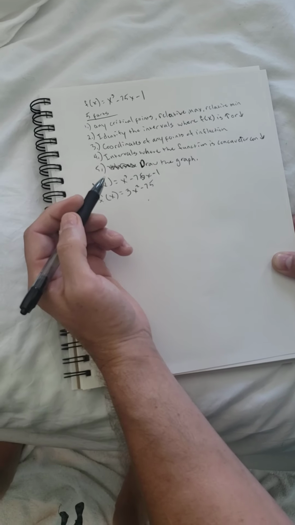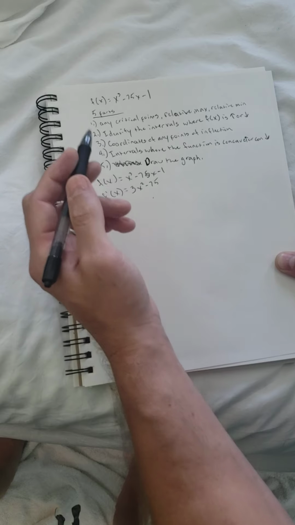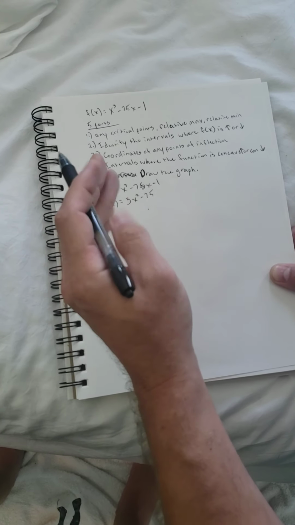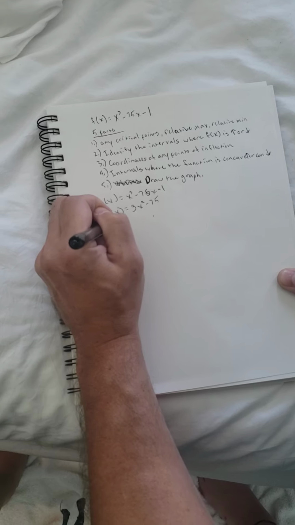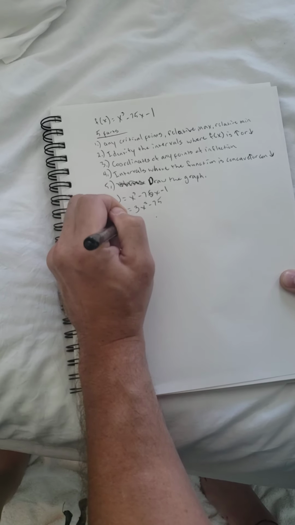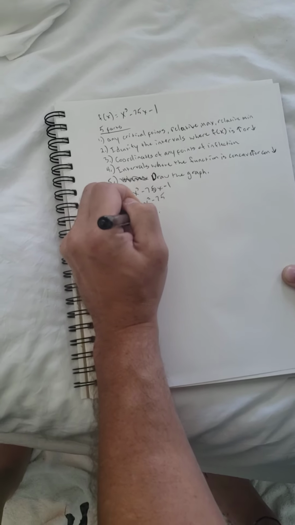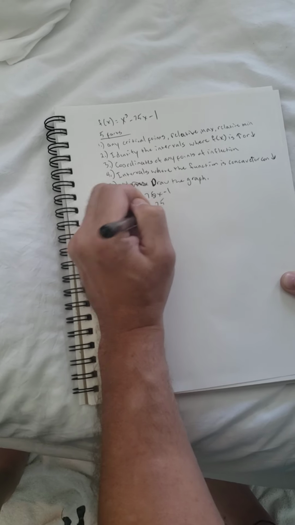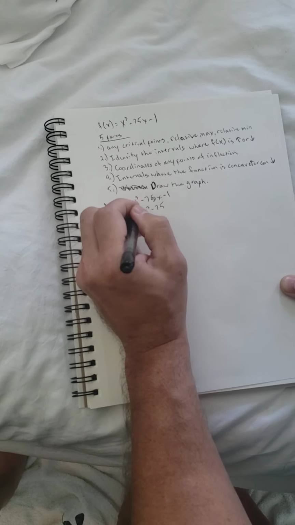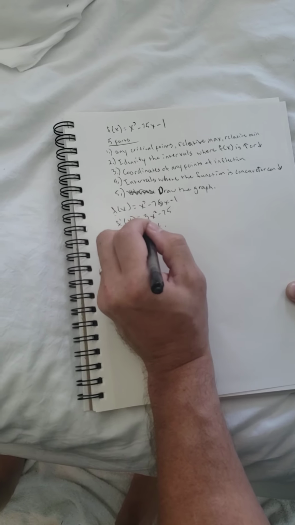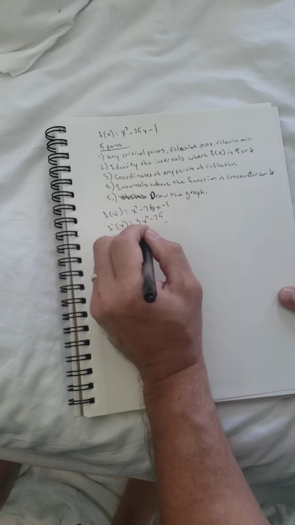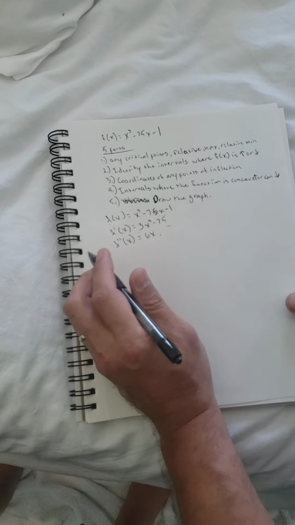And since I know that I'm going to be finding intervals, points of inflection, I'm going to go ahead and find f double prime. F double prime equals 6x. You're just going to find the derivative of the original function, and then the second derivative is the derivative of 3x squared minus 75, which is 6x.